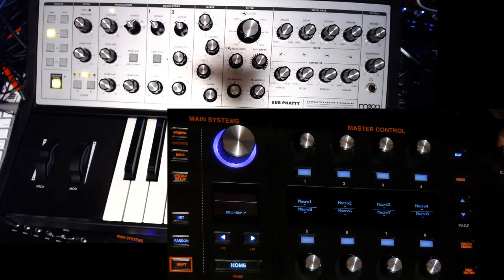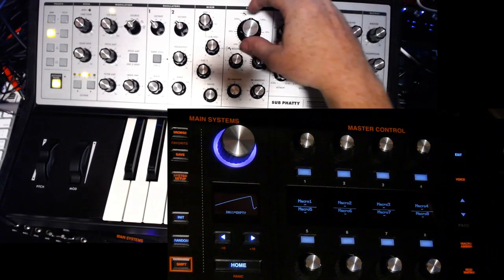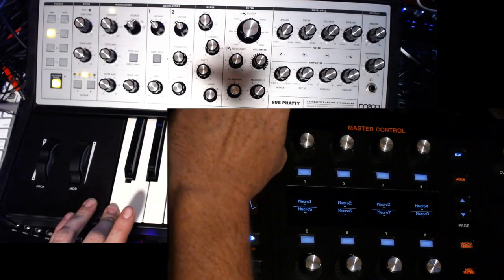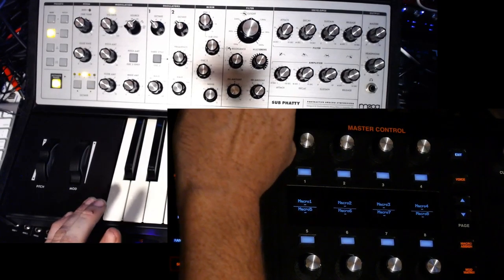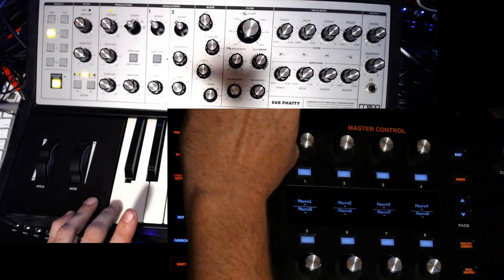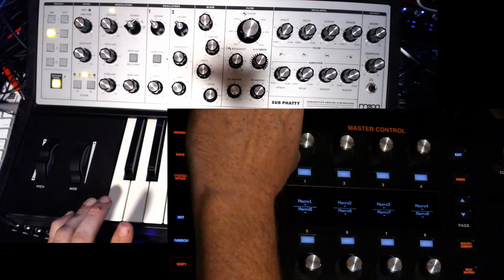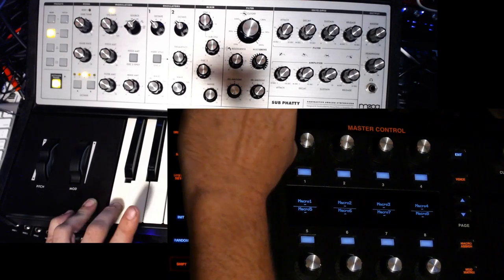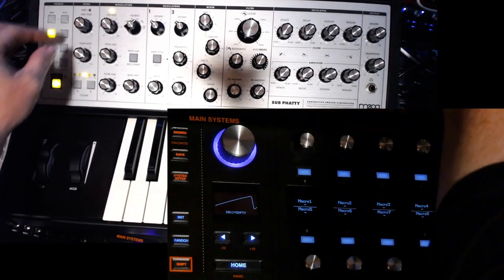And this is controlling filter 1. So about 12 o'clock, and about 12 o'clock. I have a little bit more volume on the Sub Phatty right now. Try to match that a little bit better.